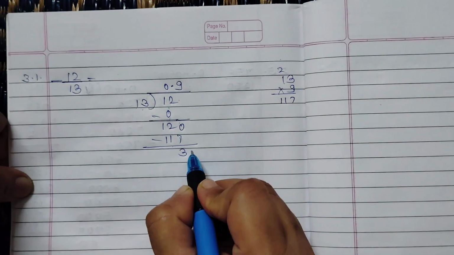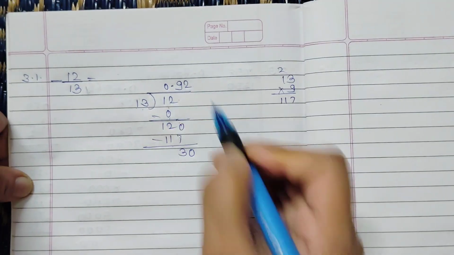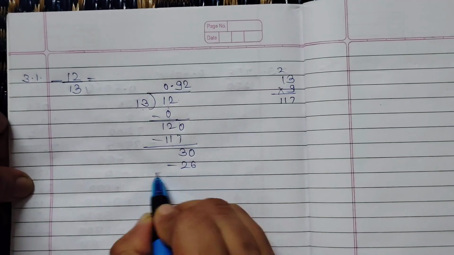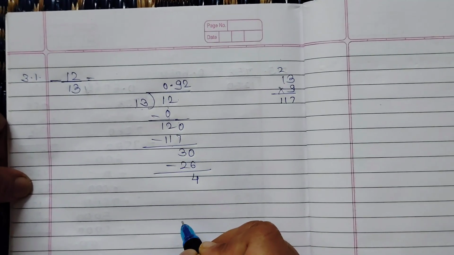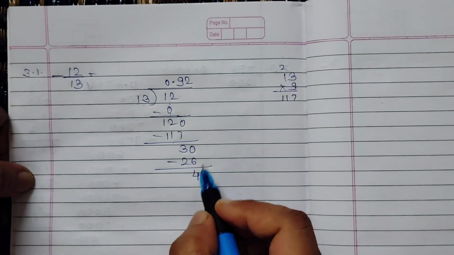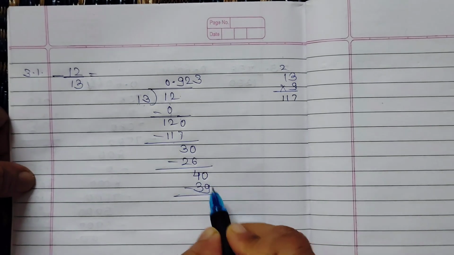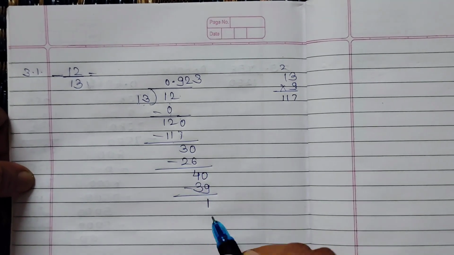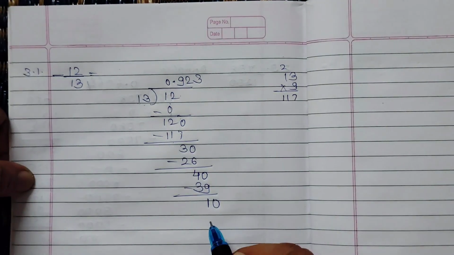Already point is there, so what will come here? 0. So 13 twos is what? 26. Okay. So 30 minus 26, 4 we get. So point is there, so we will give 0. So 13 threes are 39. Okay. So 40 minus 39 is what? 1. Already point is there, we give 0.